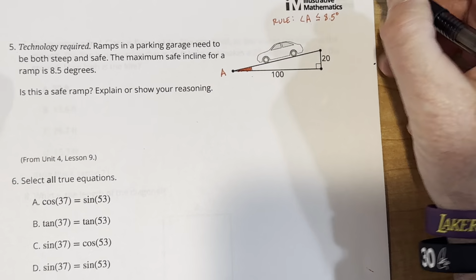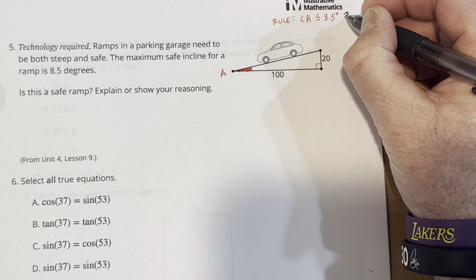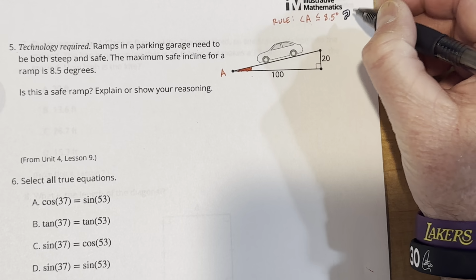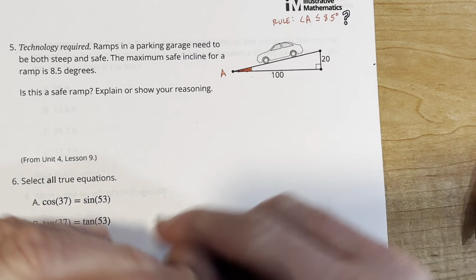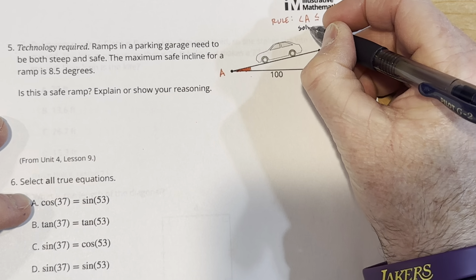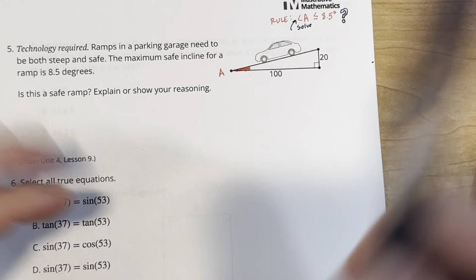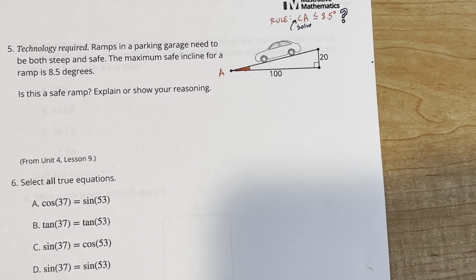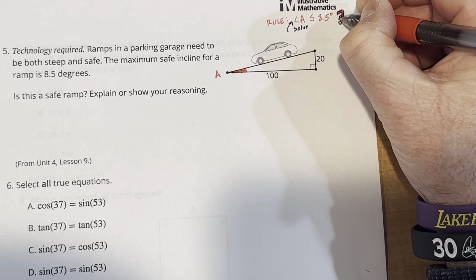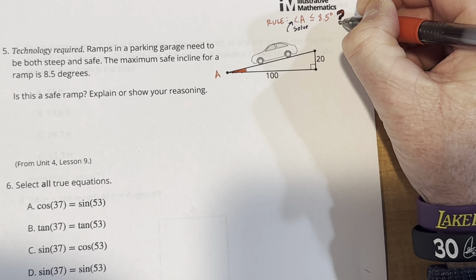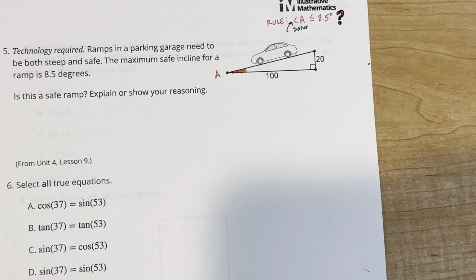That is our big question. Got to solve for angle A right here. We have to solve for angle A. And then answer the question, is it less than or equal to 8.5? Huh, well, what could we do there?